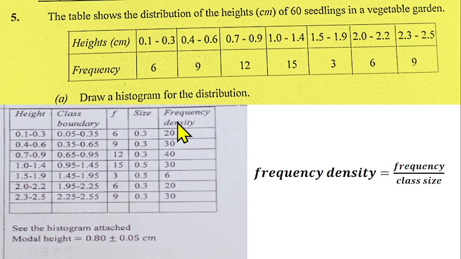Then you are not going to use frequency, you're going to get frequency density, and this is how you get frequency density. I've written the formula on the screen right now. Frequency density is equal to the frequency divided by the class size. So for this one you have 6 divided by 0.3, that should give us 20. 9 divided by 0.3 gives us 30. 12 divided by 0.3 gives us 40. 15 divided by 0.5 gives us 30. 3 divided by 0.5 gives 6, and so on as well.